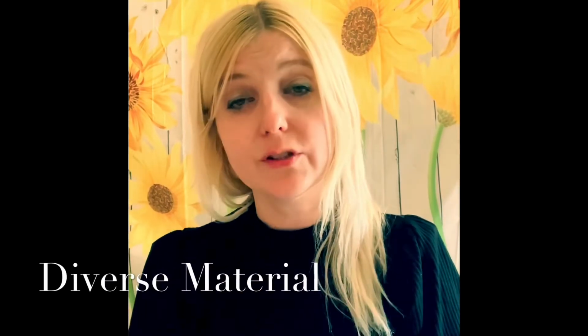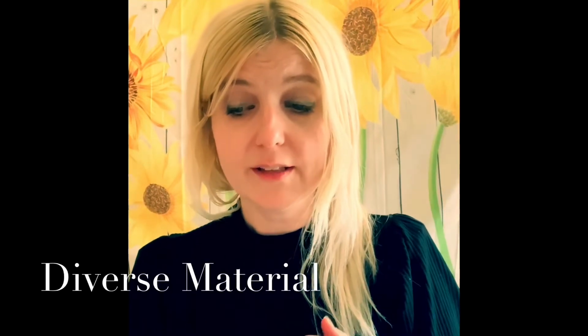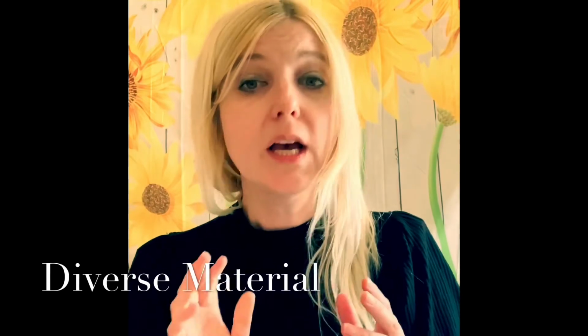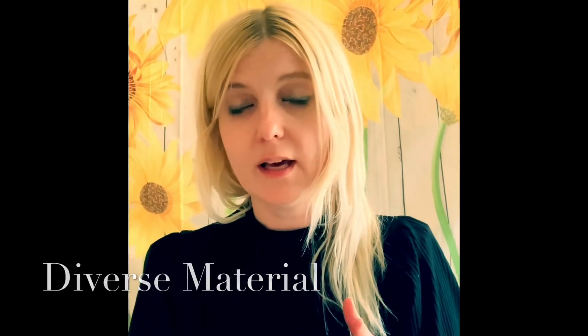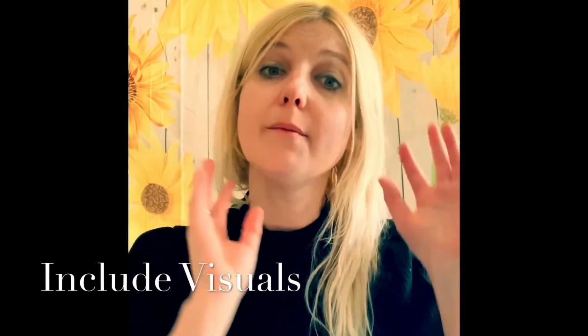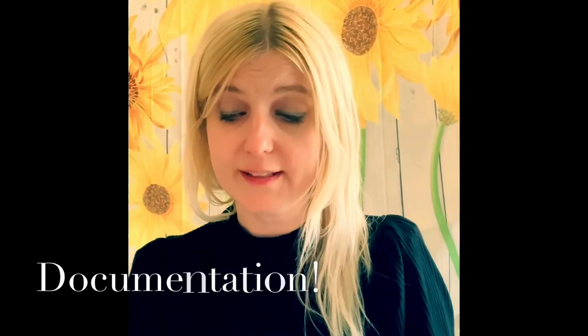They need diverse material at each center. So one center could be focused on drawing materials, another could be a small bookmaking material with collage, another tracing materials with collage images that they can cut out, and then also, like I said before, make sure there's visuals of the words at the table so that students can reference them.